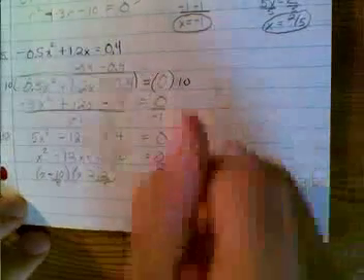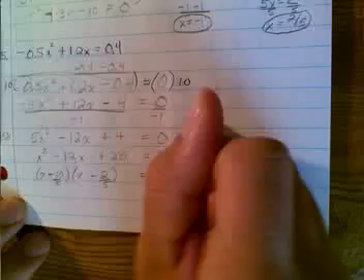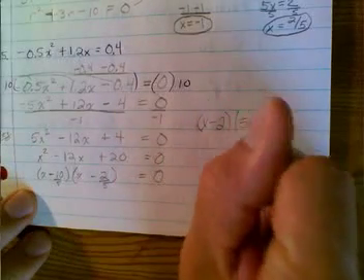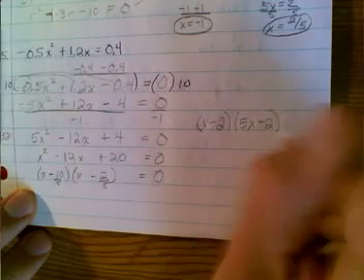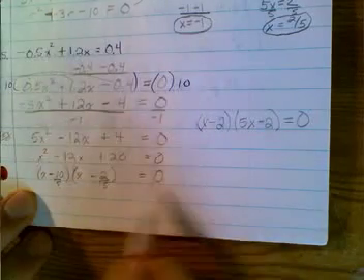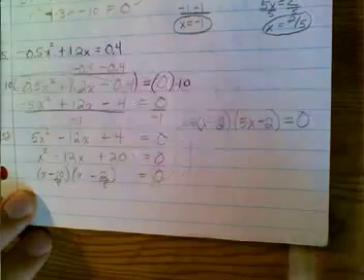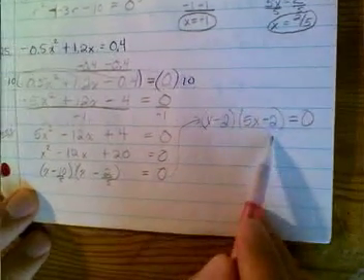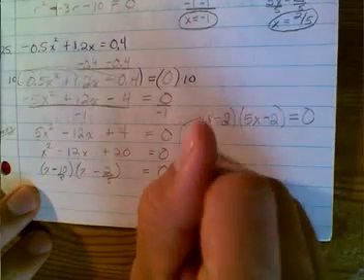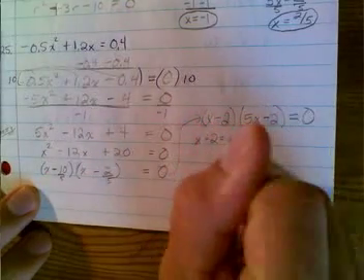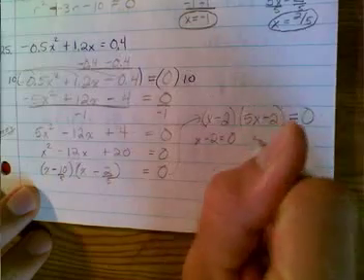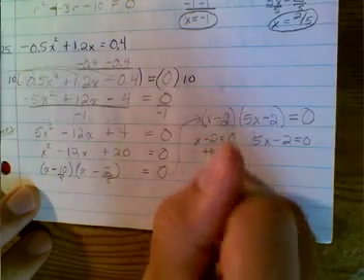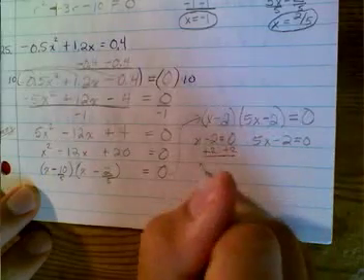So here we go. x minus 2 times 5x minus 2 equals 0. So this step goes to this step. And now I have two values multiplied by each other equals 0. So x minus 2 equals 0, or 5x minus 2 equals 0. So on this one, all I have to do is add 2 on both sides, and I get x equals 2.